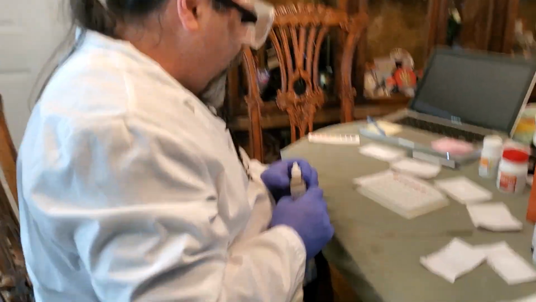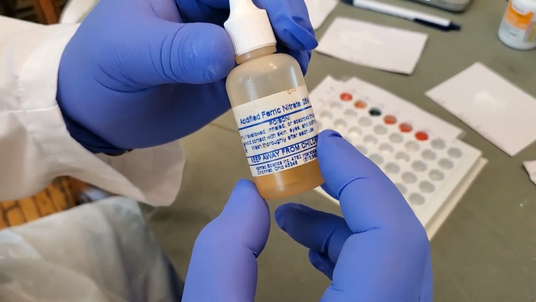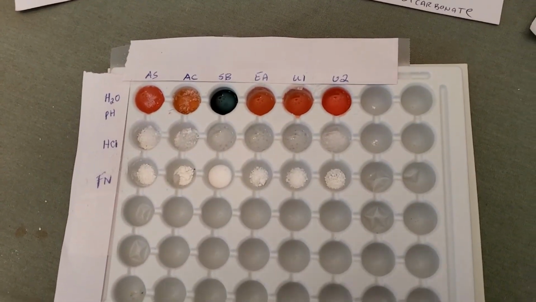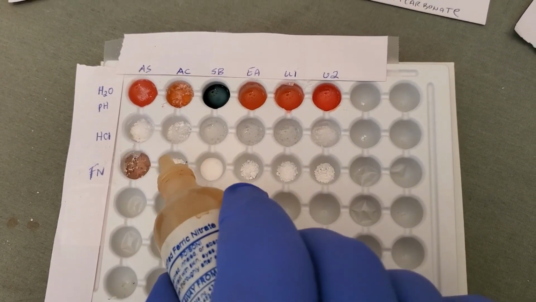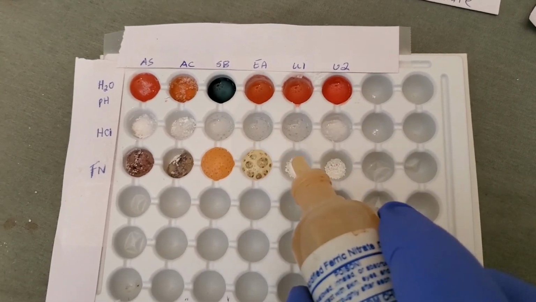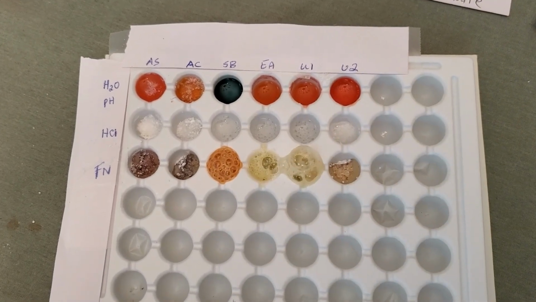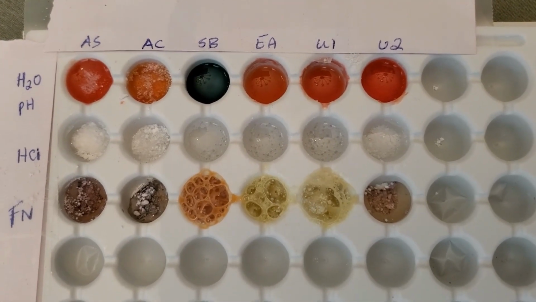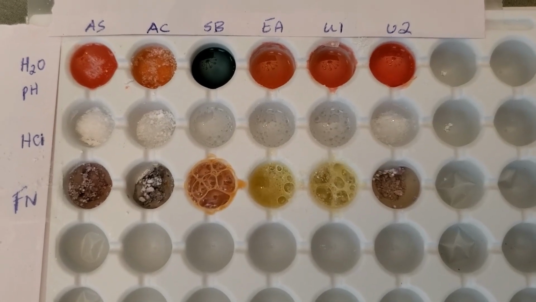Okay, now it looks like our final test in this qualitative process would be using the acidified ferric nitrate. We're going to put a couple drops in each one and tell me if you see any reactions. Please write them accordingly on your sheet. Any color change we're looking for, any reactions whatsoever. You're looking for reactions that match.